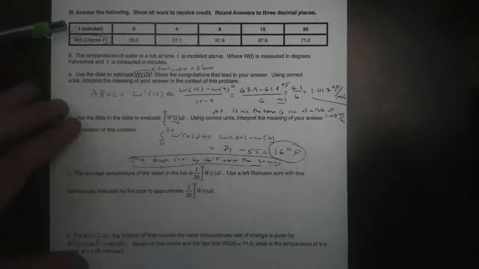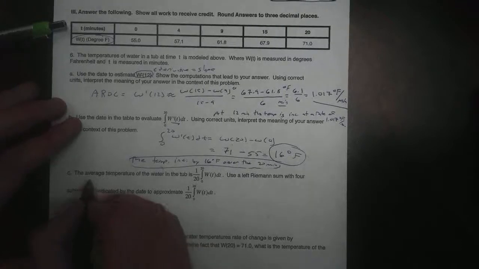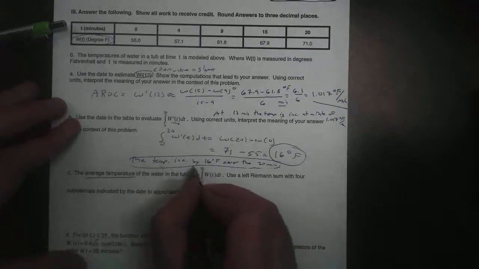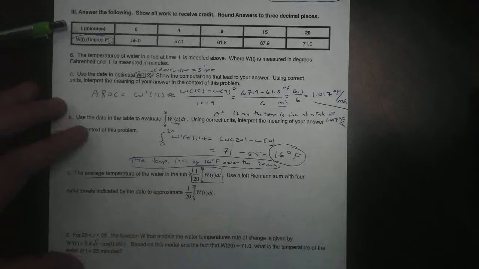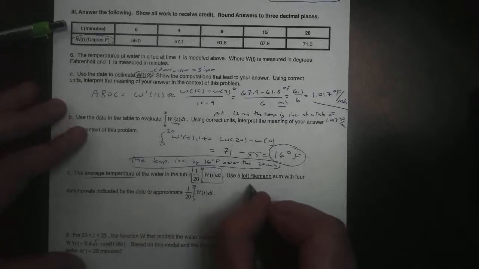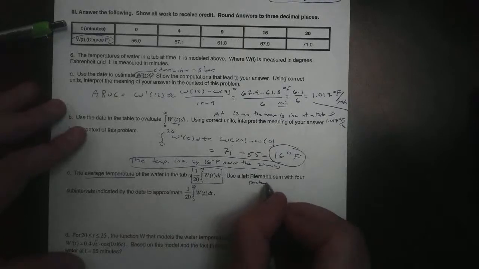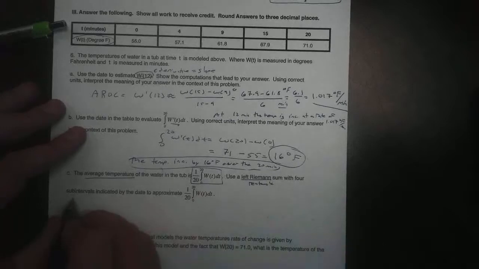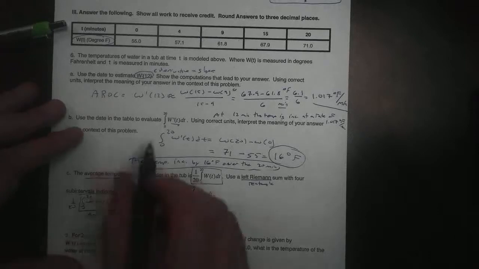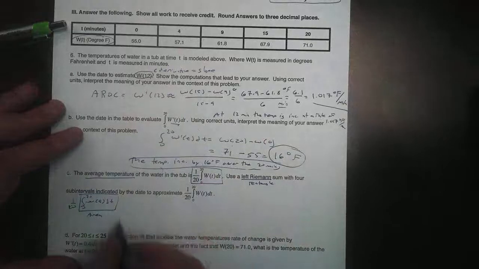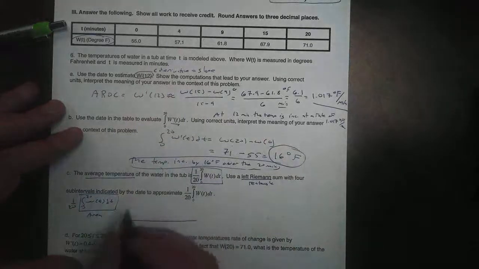Something along those lines. Now the next one says the average temperature can be modeled by this. Use a left Riemann sum, which means I have to find the area. So if I want to find 1/20th of the integral from 0 to 20 of W of t dt, the first part is the hard part, this integral. I have to find the area, and they tell me how to do that. I'm going to make rectangles.